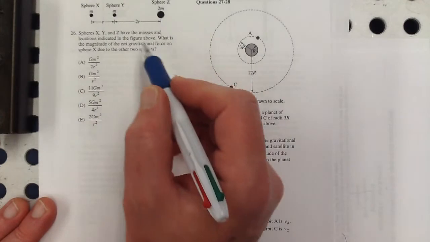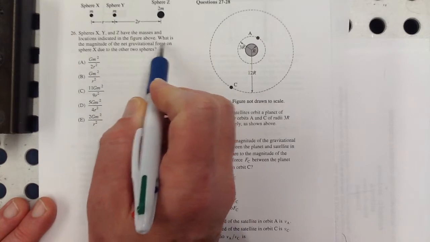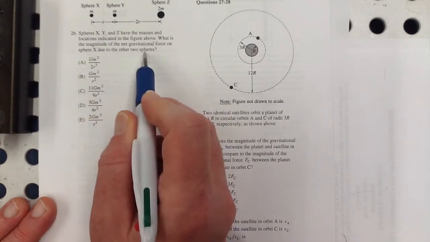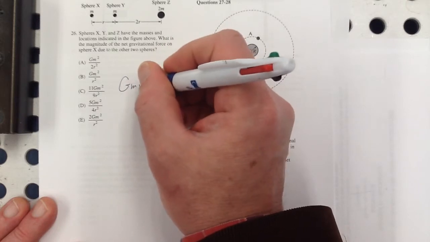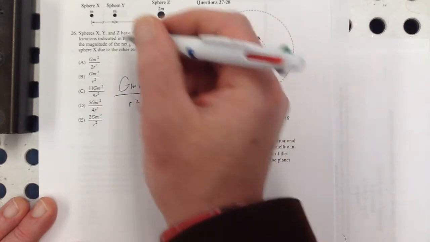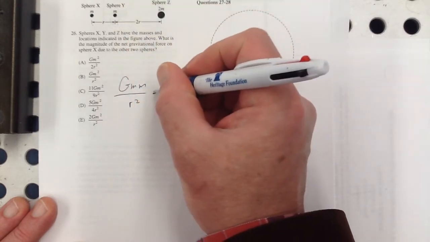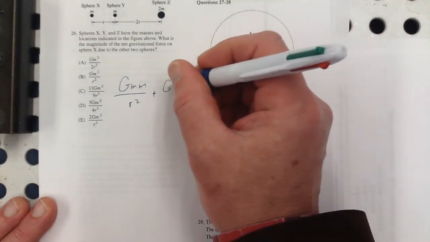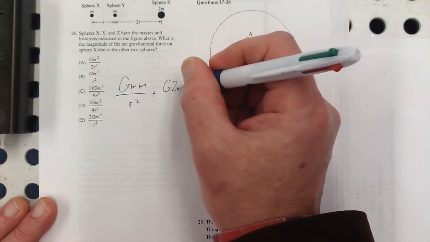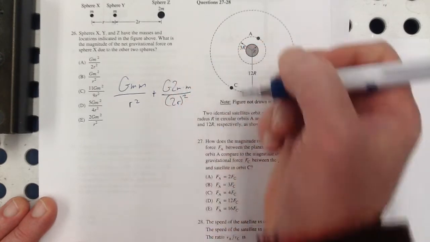All right. Spheres X, Y, and Z have masses and locations indicated. What is the magnitude of the net gravitational force on sphere X due to the other two spheres? Okay, so net gravitational force is G m over r squared, that's the gravitational force from this one on sphere X, plus the force from the other one.